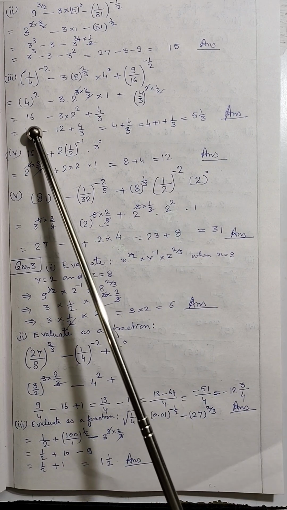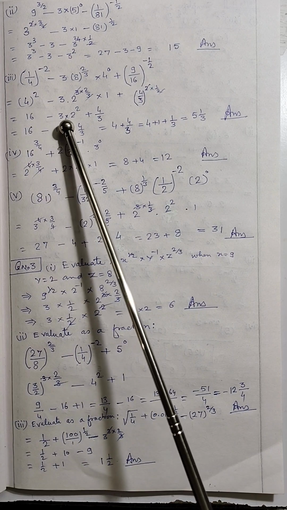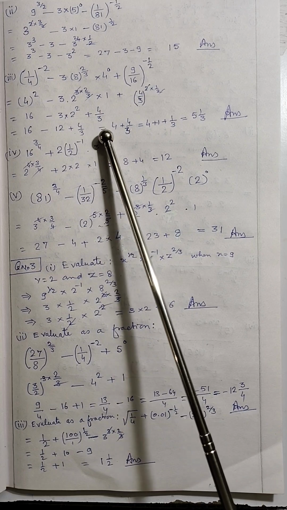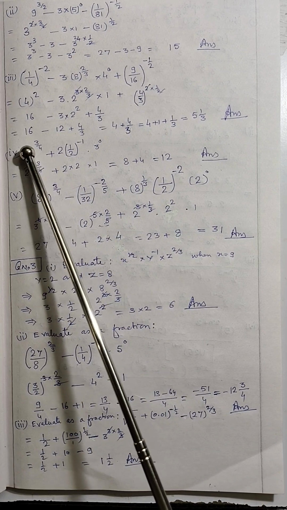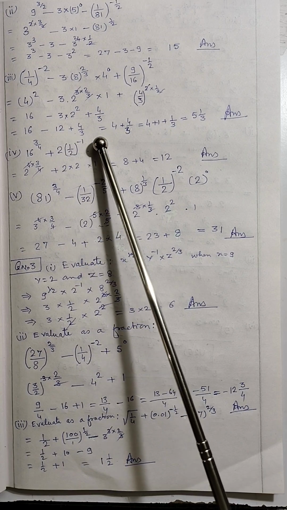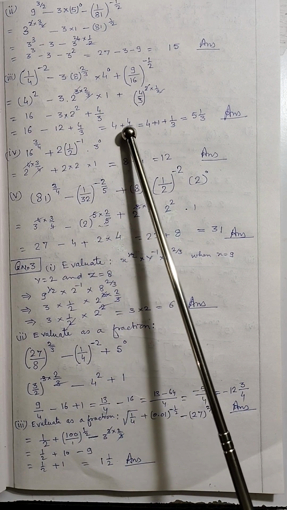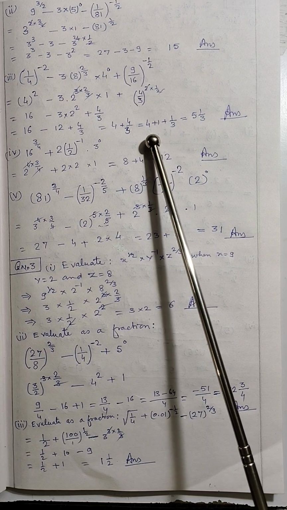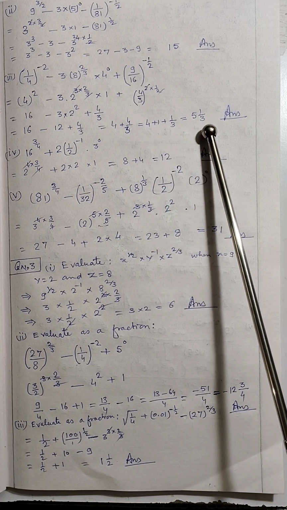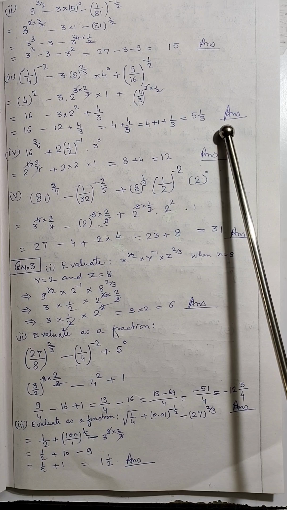Ultimately here we will get 4 square, that will be equal to 16. Here 3 into 2 square plus 4 by 3. So 16 minus 12 plus 4 by 3. Ultimately it will be 4 and 4 by 3. That can be written as 4 plus 1 and 1 by 3. It will be equal to 5 and 1 by 3. And it is the answer of the third part.